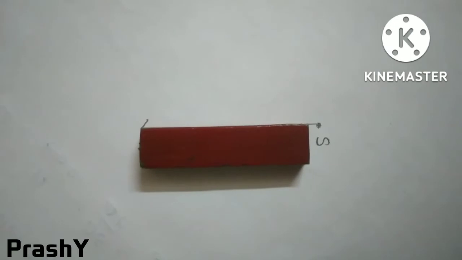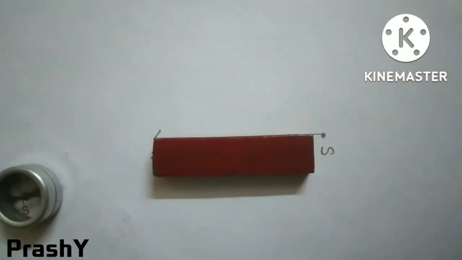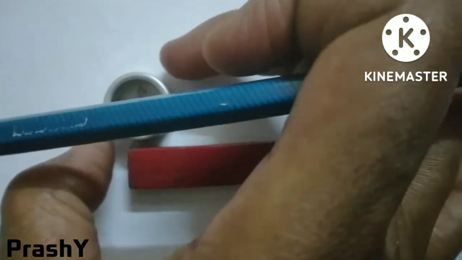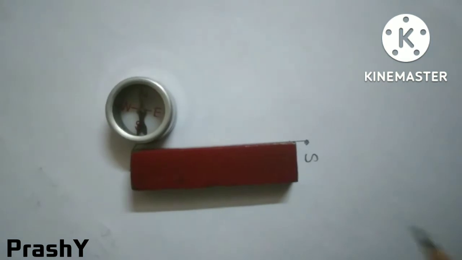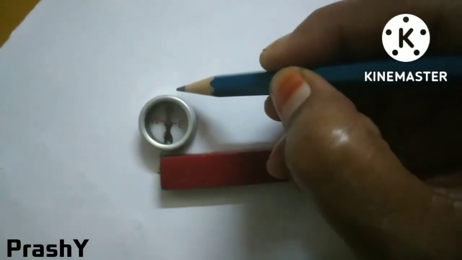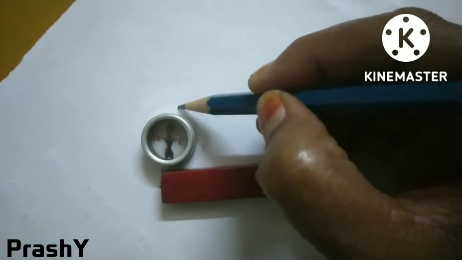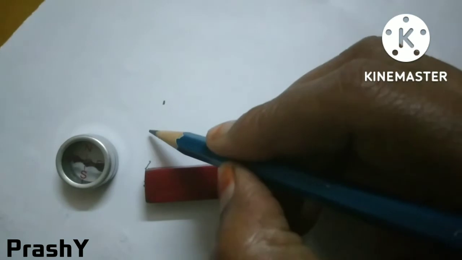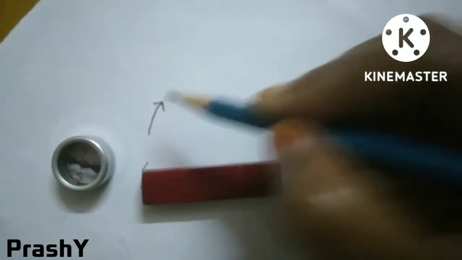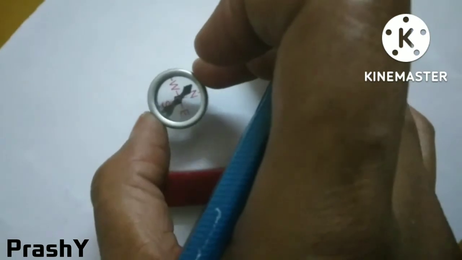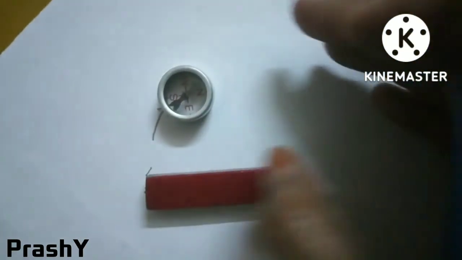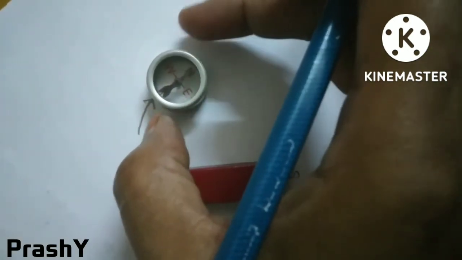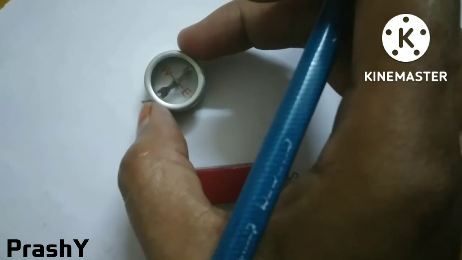Now place the compass at the north pole of the bar magnet. Turn the compass such that the pointer shows north. I am placing dots on the north pole and the south pole of the needle. On removing, this is the direction. Now I will place the magnetic compass exactly at this point. Turn the compass such that the pointer shows north-south direction.